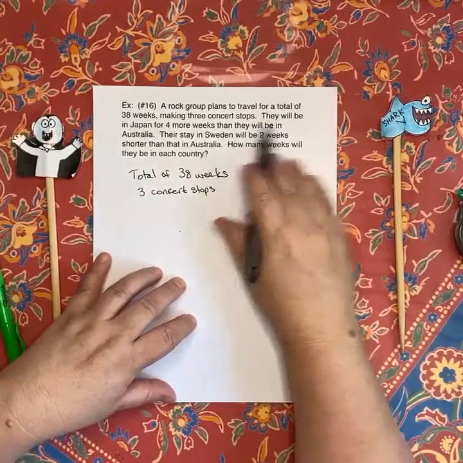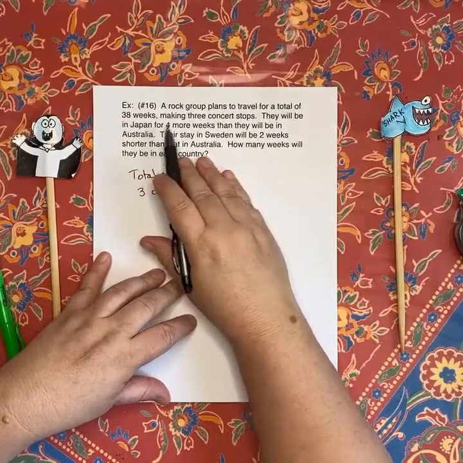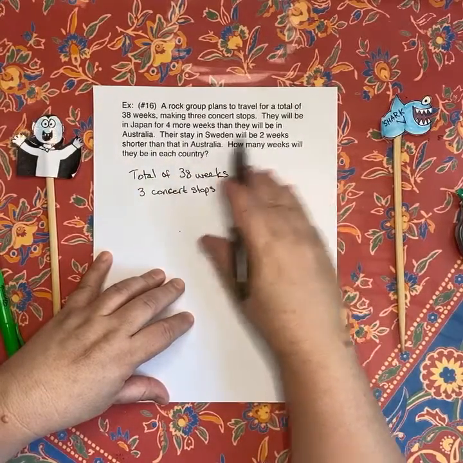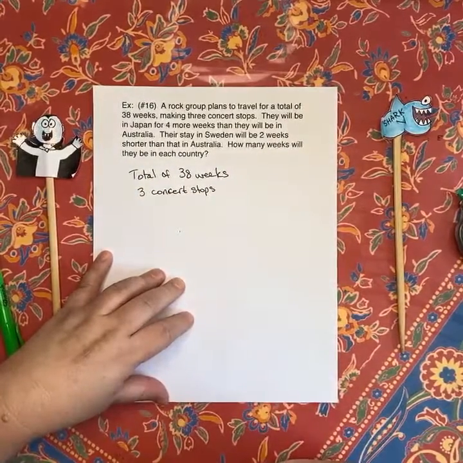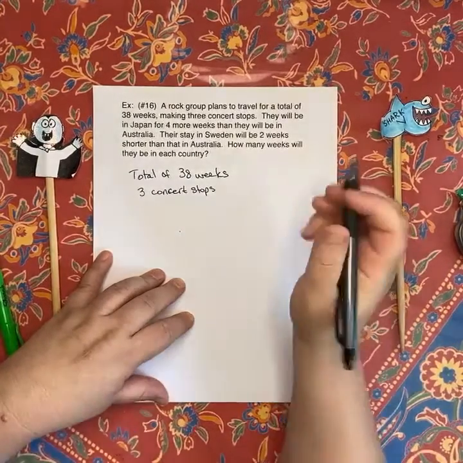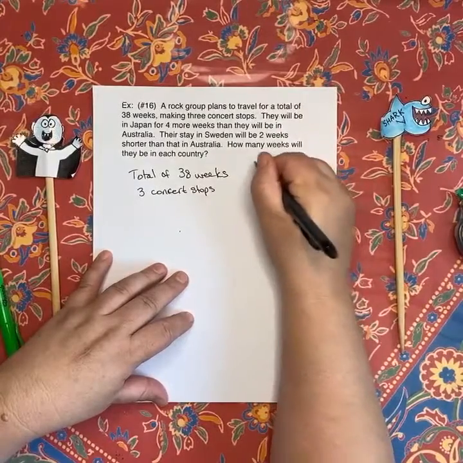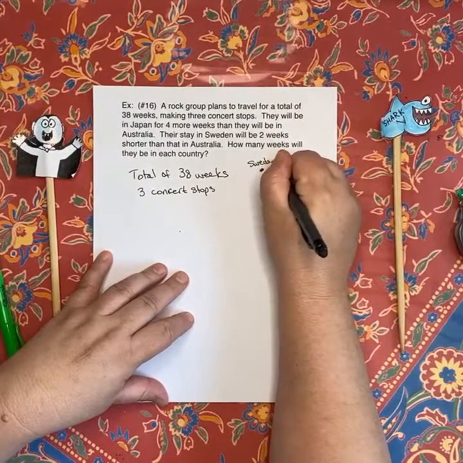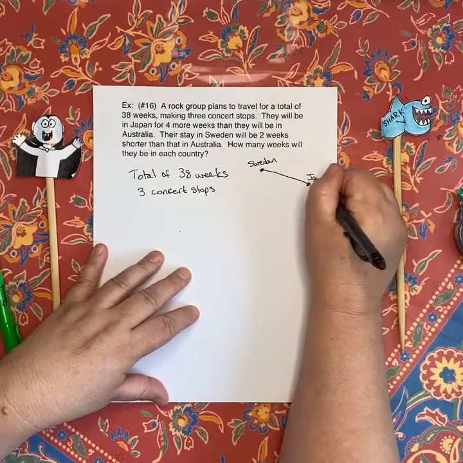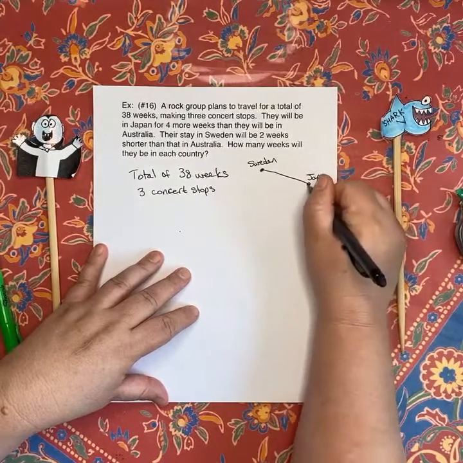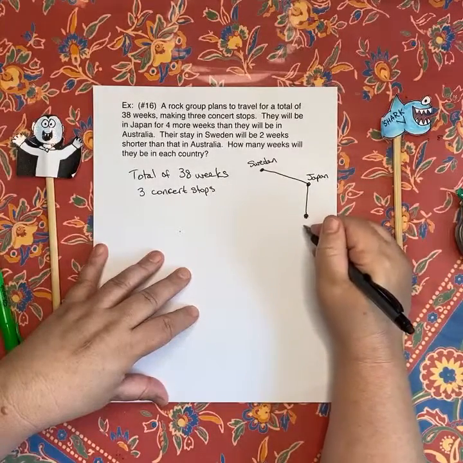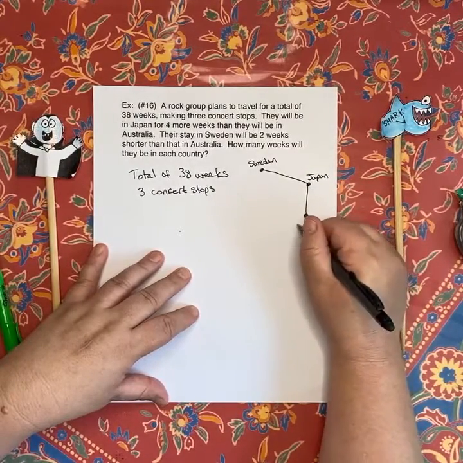Okay, then it gets to be blah, blah, blah. They will be in Japan for 4 more weeks than they will be in Australia. Their stay in Sweden will be 2 weeks shorter than Australia. Oh my goodness. So I've got Sweden. And I believe Japan is a little lower down. Japan. And then I want to say Australia is almost just below Japan. I may be a little fuzzy.